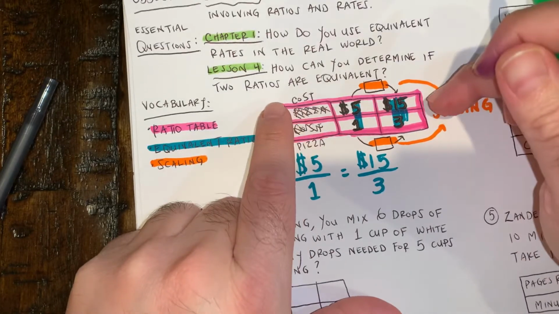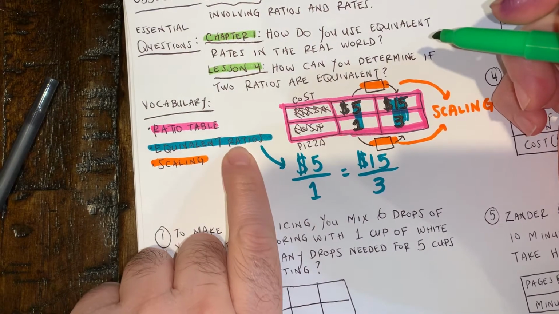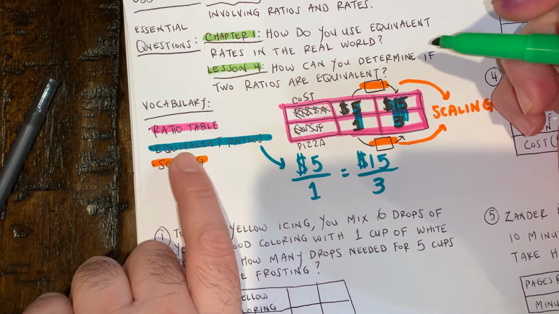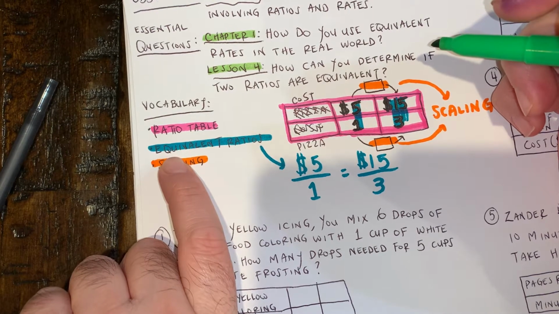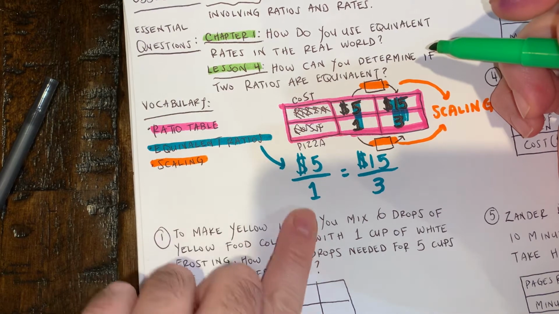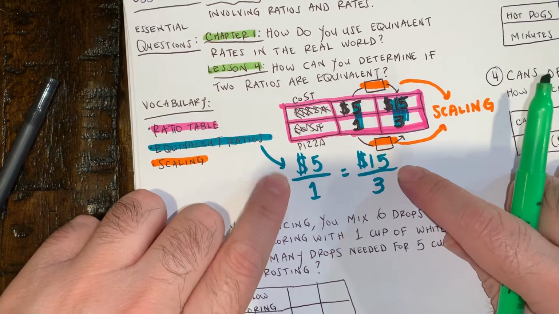If you do a ratio table correctly, then you will get an equivalent ratio. Equivalent ratio, obviously "equi" looks like "equal." So that's basically what it means. It's a ratio that is equal, or a fraction that is equal. So these are examples of equivalent ratios right here.